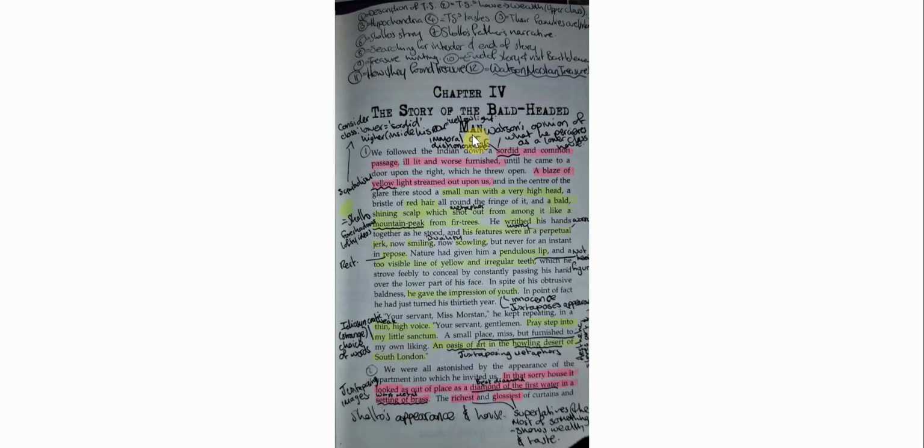"Your servant, Miss Morstan," he kept repeating in a thin, high voice. "Your servant, gentlemen. Pray, step into my little sanctum. A small place, miss, but furnished to my own liking. An oasis of art in the howling desert of South London."